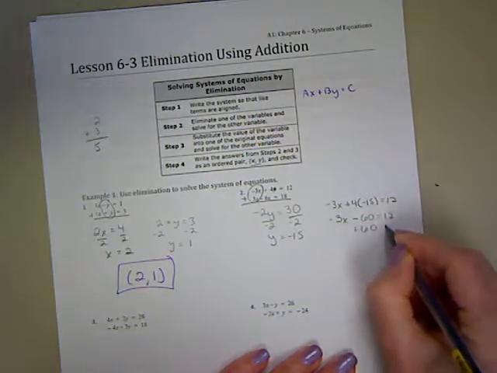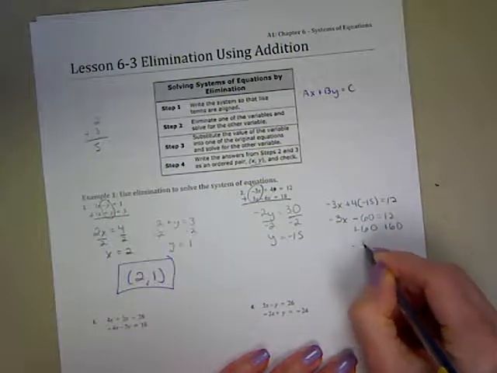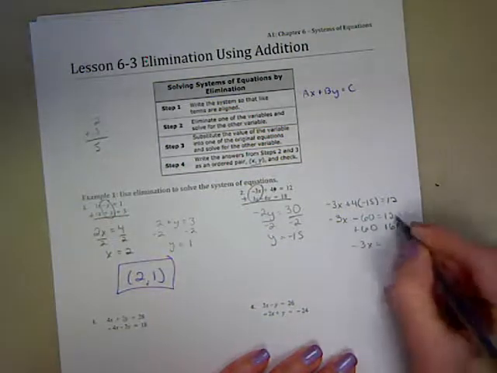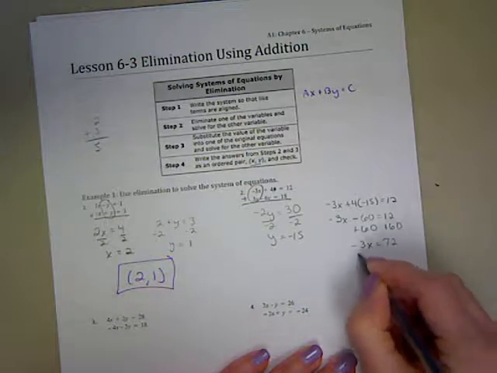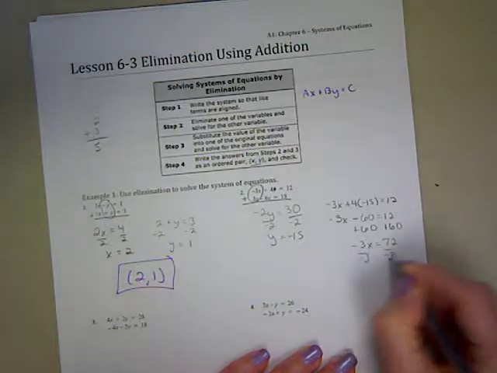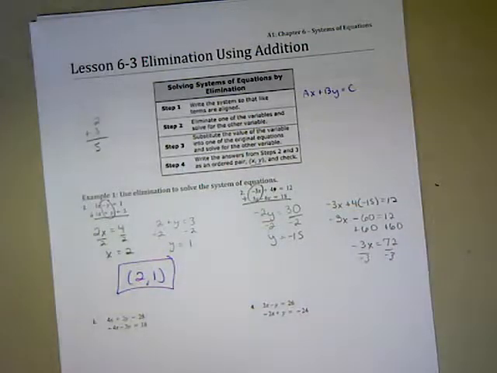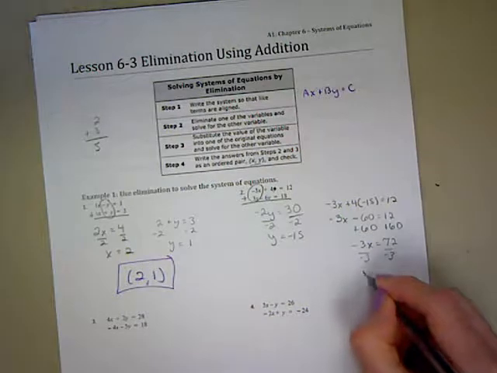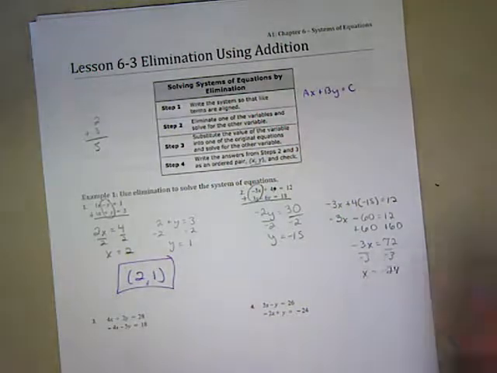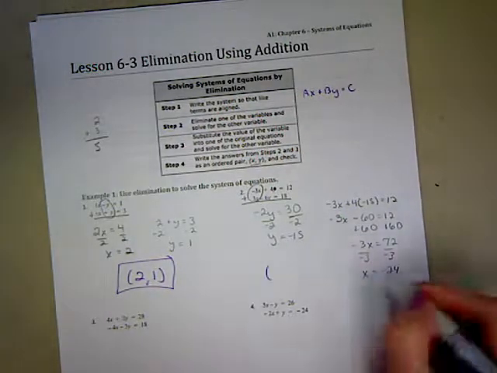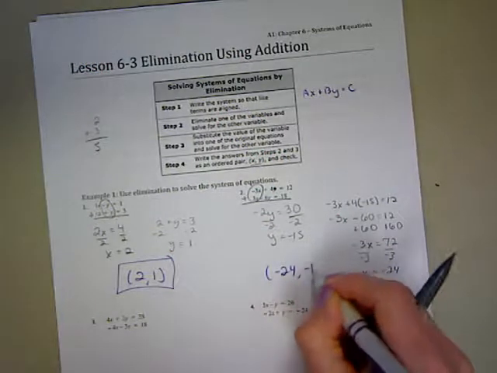Add 60 to both sides. So negative 3x equals, what would it be, 72. And divide by negative 3. Negative 24. So final answer, x first, negative 24, negative 15.